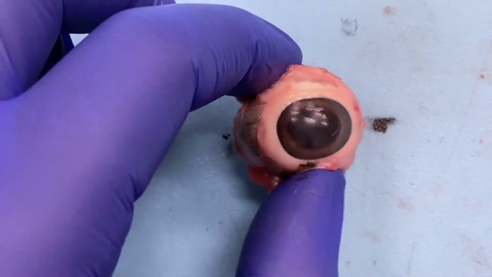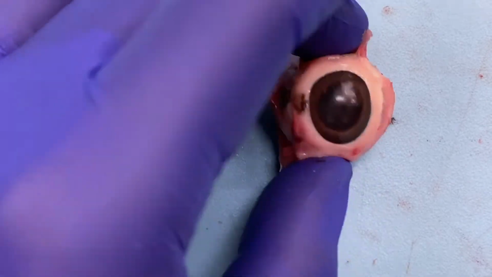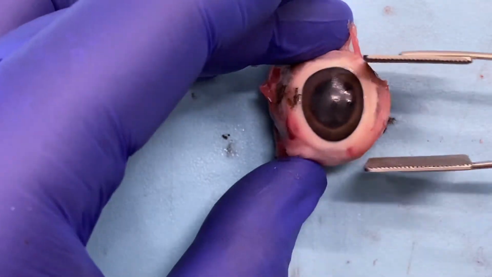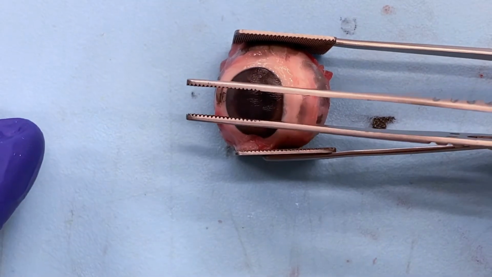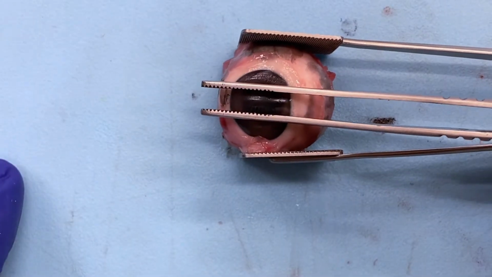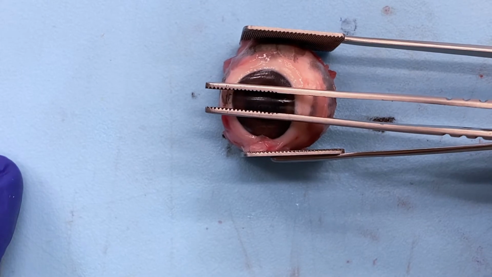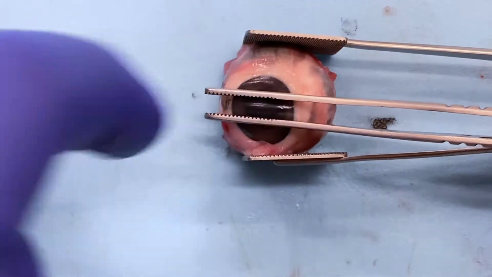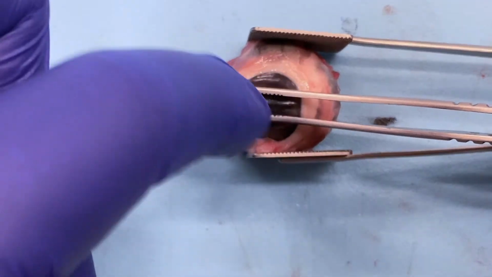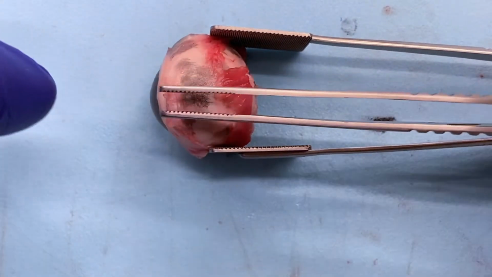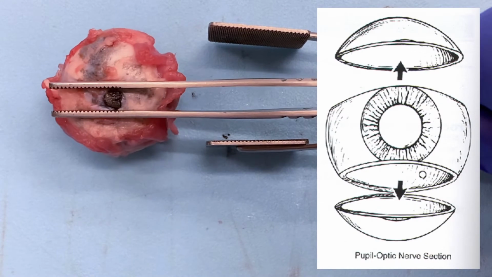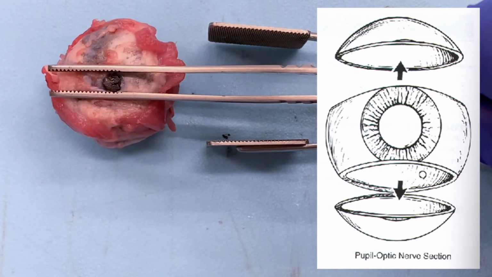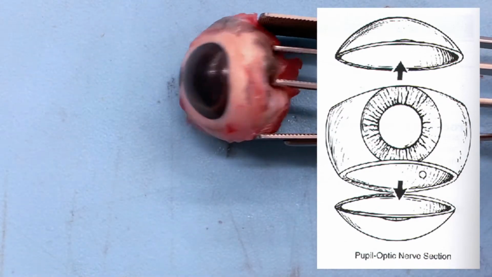Okay? So, since my tumor's here, I want to make the plane of cut this way. So let this forceps kind of indicate what my section will ultimately look like. Whereas I'm going to have to cut here and keep that pupil intact. And then if I roll this over, I'm going to try to make sure that the optic nerve is still contained in that section.